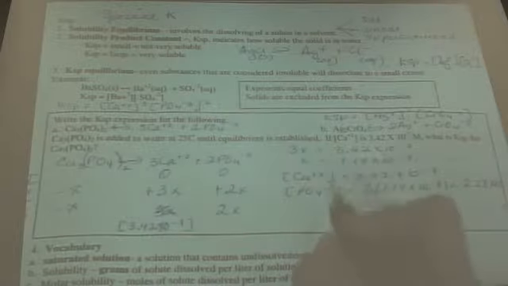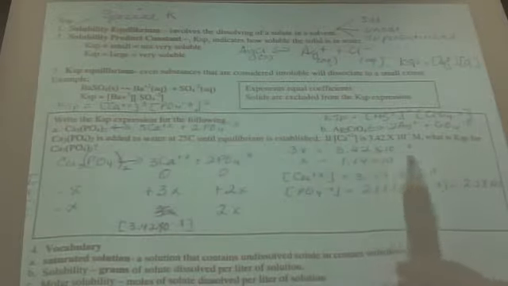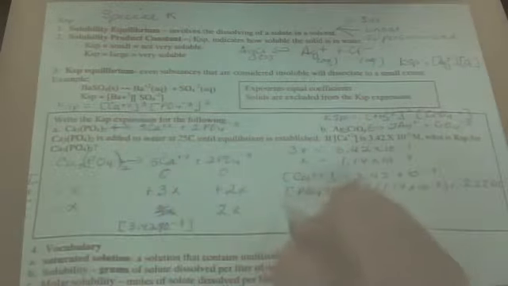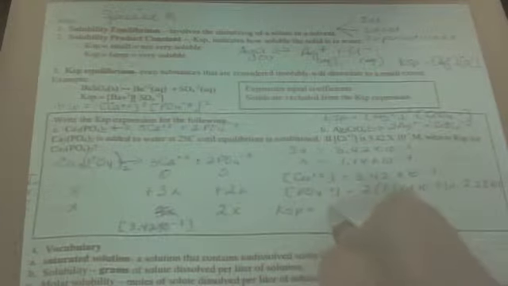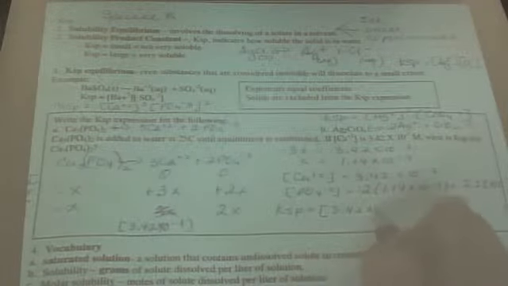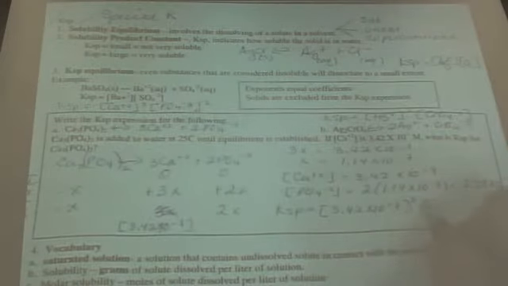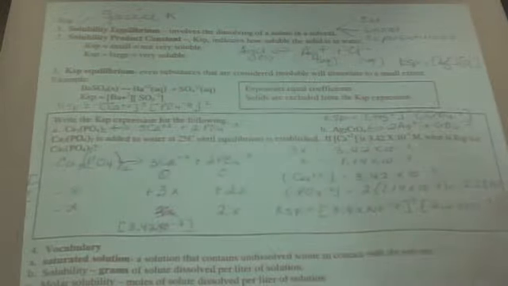Yeah. So now I am finally ready to put this into the KSP equation. KSP, I decided way up here, was the calcium, 3.42 times 10 to the negative 7, raised to the third power, times my phosphate concentration, 2.28 times 10 to the negative 7th, raised to the second power.